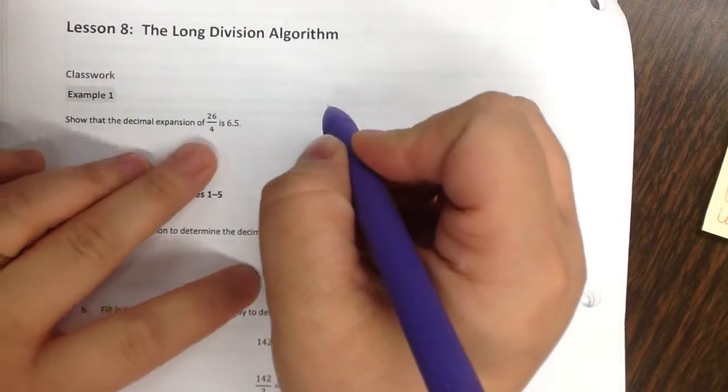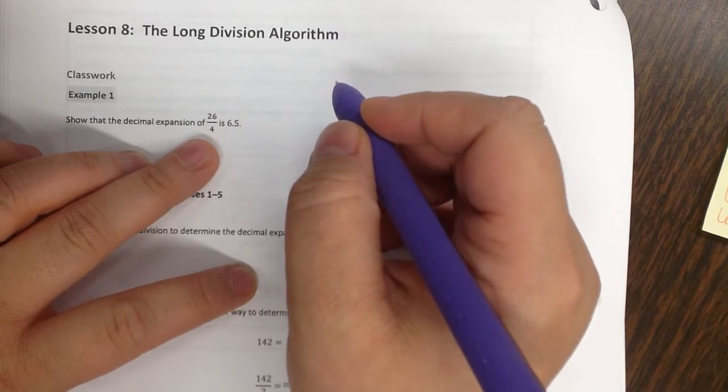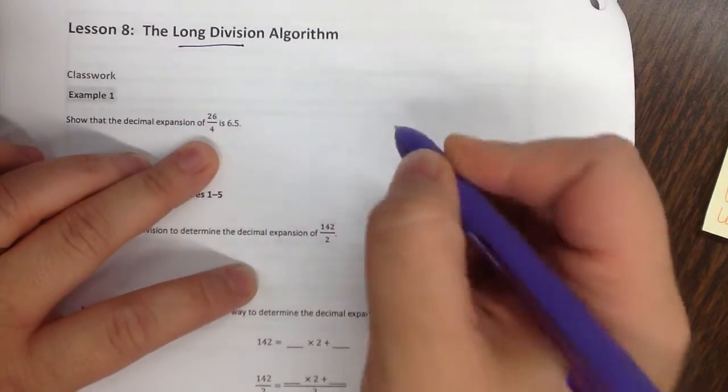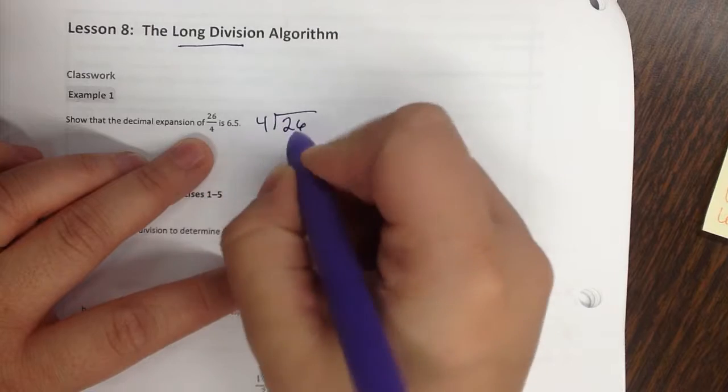Alright, on lesson 8 and lesson 9, we're going to combine them really quickly. So what we're going to do is the decimal expansion of this. That just means we're going to do long division. See how that says that? So 26 divided by 4.